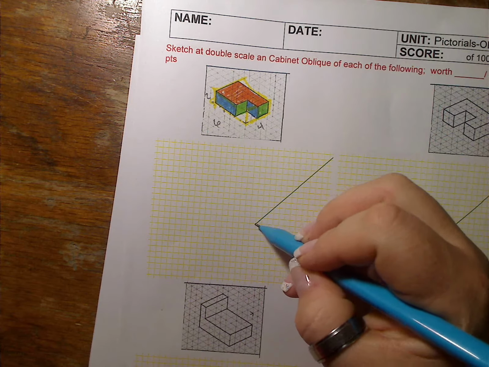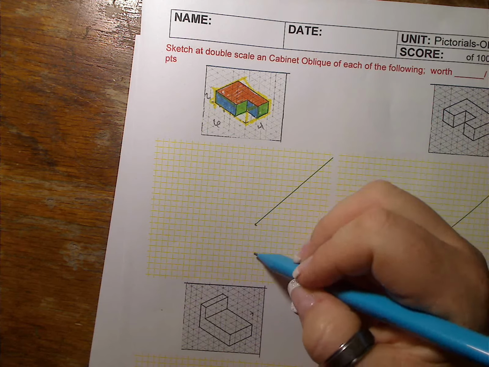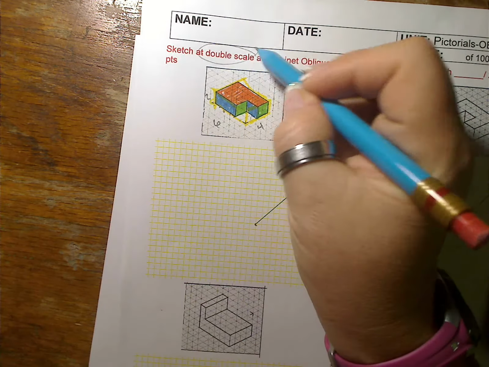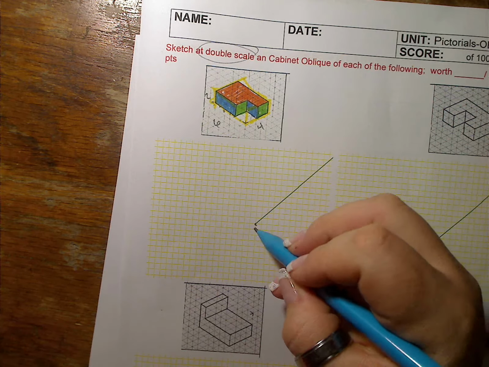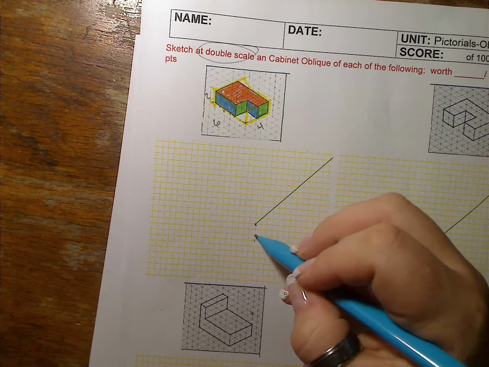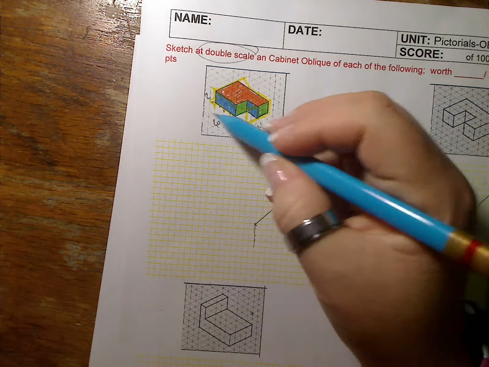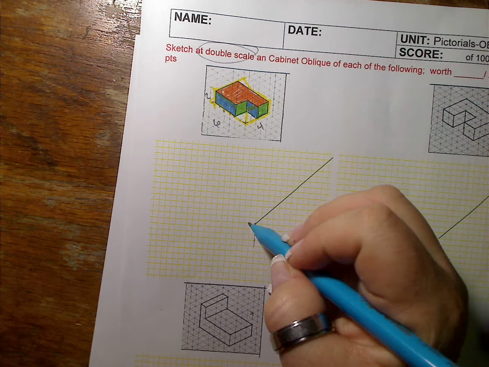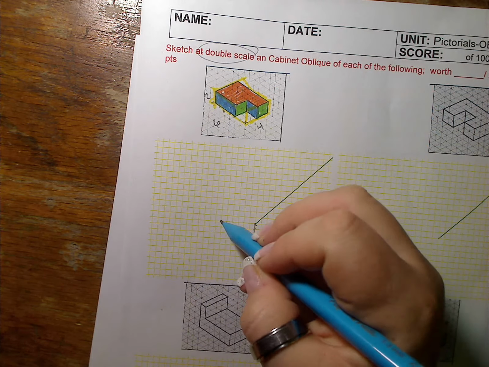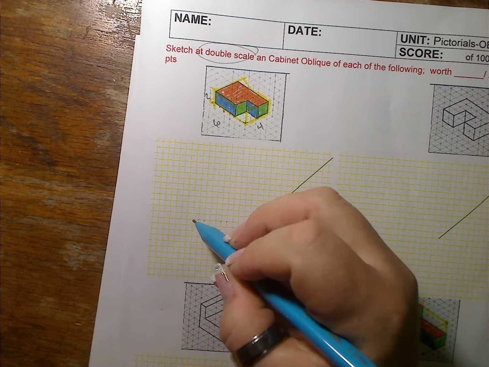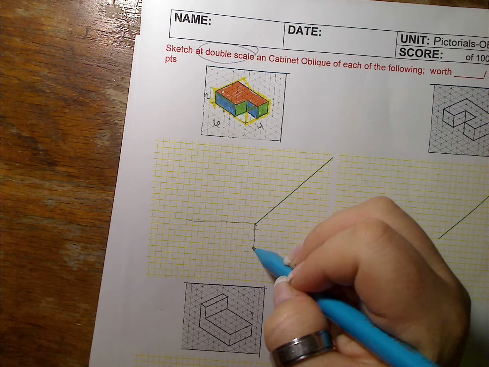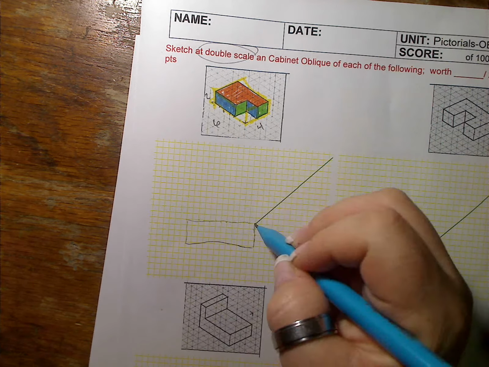From my corner right here, I'm going to measure down 4, because if you look, it says double the scale. So I'm doubling my scale: 1, 2, 3, 4. And 6, doubled, is 12. So I'm still just blocking in that front view.